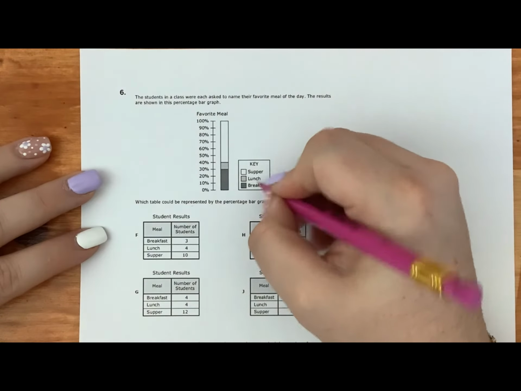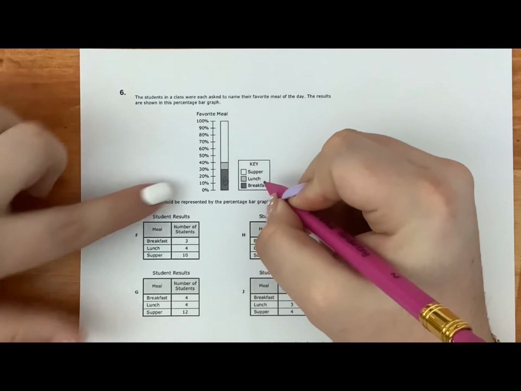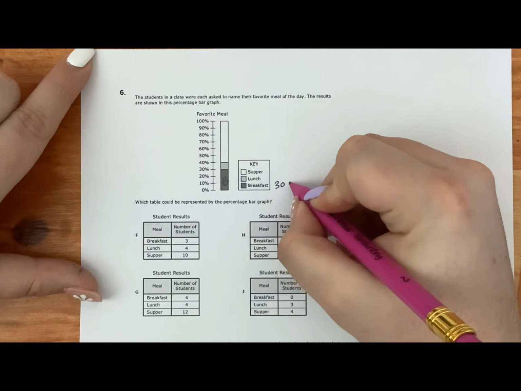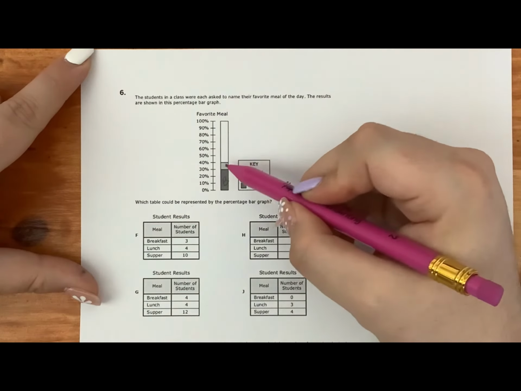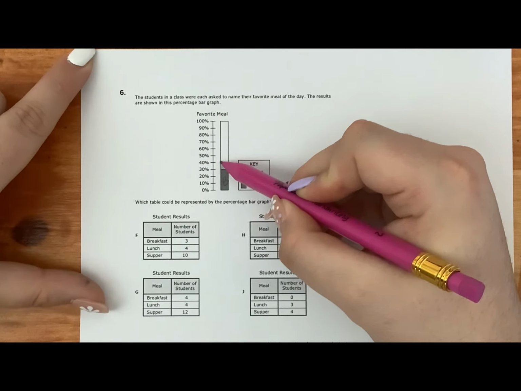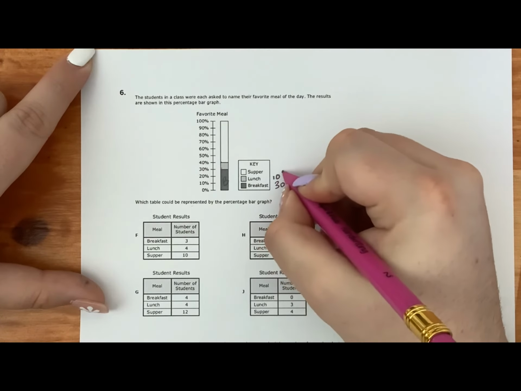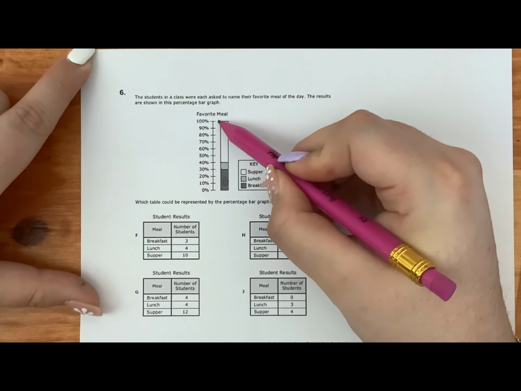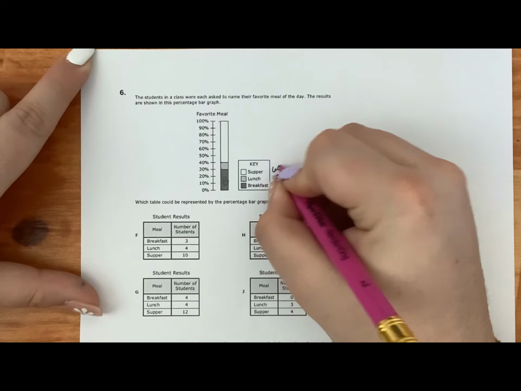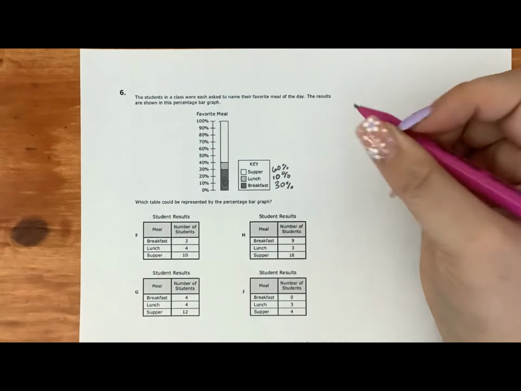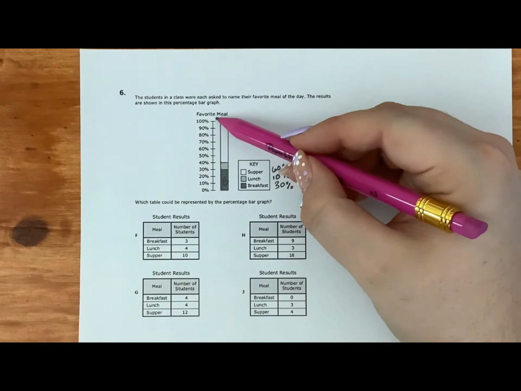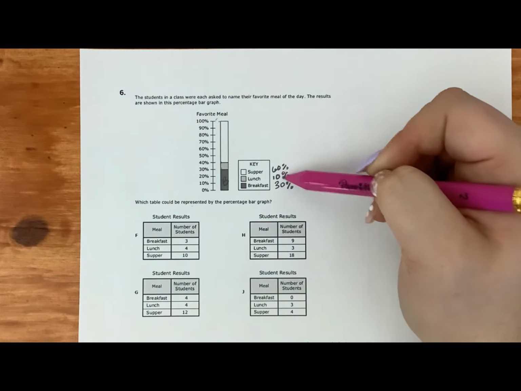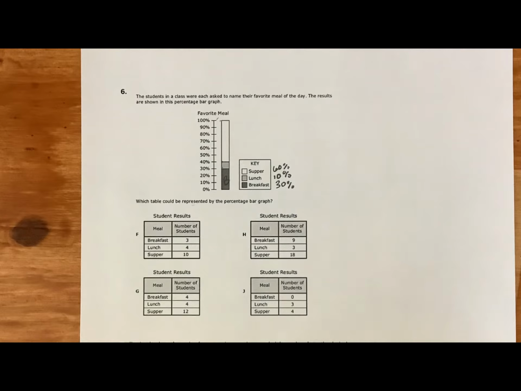So breakfast is going to be this first one, and it shows us that breakfast is at 30%. So I'm just going to go ahead and write that out next to breakfast. Lunch goes from 30 to 40, so it's only going to be 10%. And then supper is from 40 to 100, so it's going to be 60%. And if I add those all up, I get 100 because every percent is out of 100. So we have 60 plus 10 is 70, 70 plus 30 is 100.